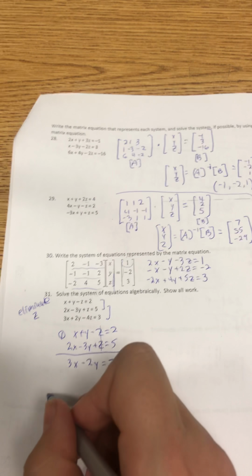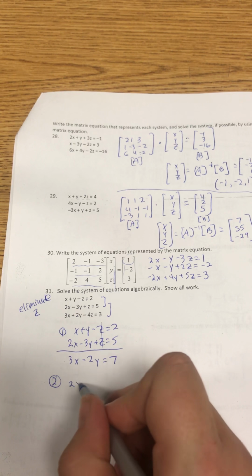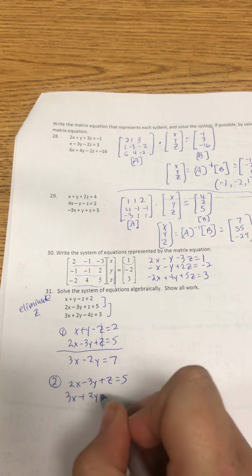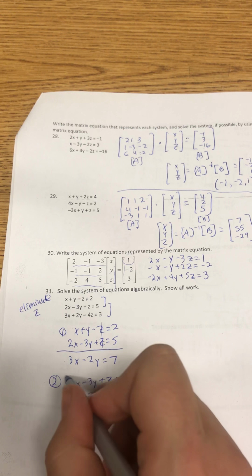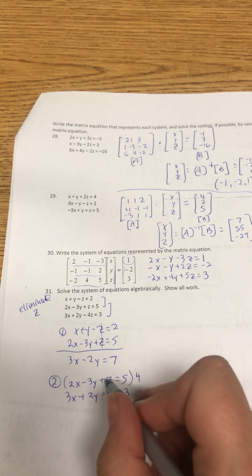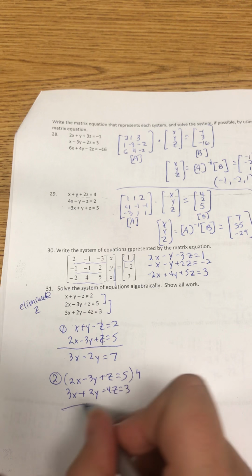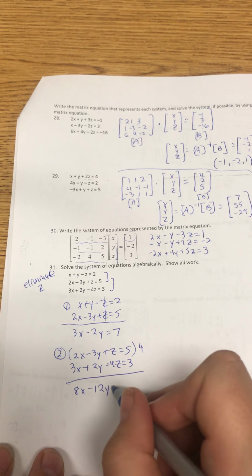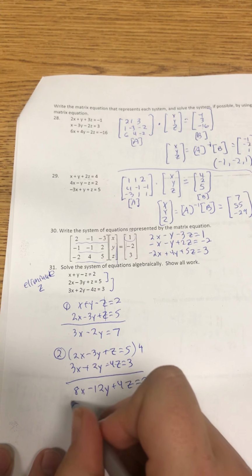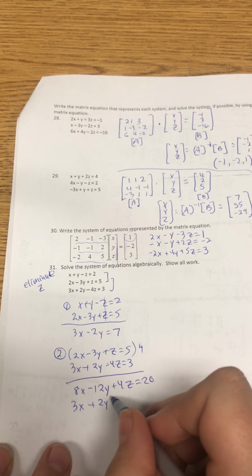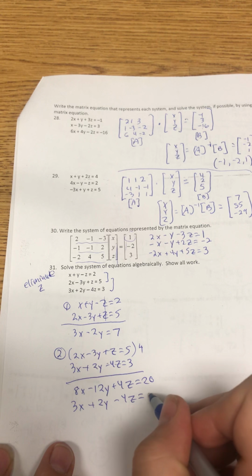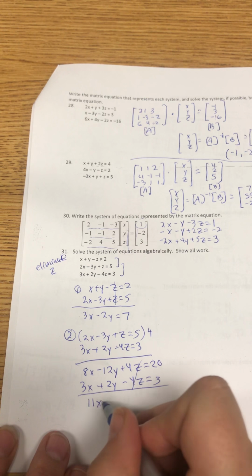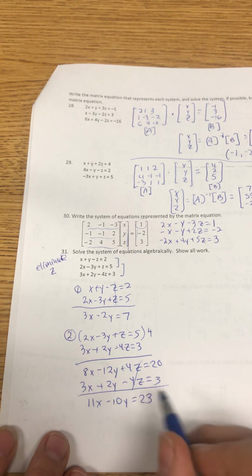Second step down here is to take the second and the third equation, 2x minus 3y plus z equals 5, and 3x plus 2y minus 4z equals 3. We need to make the z's opposite each other, so this has a -4, so I'm going to put a 4 in front of this z here. So it becomes 8x minus 12y plus 4z equaling 20, and 3x plus 2y minus 4z equals 3. When we add these equations together, the z's cancel, which is what we wanted to have happen, and we have 11x minus 10y equaling 23.